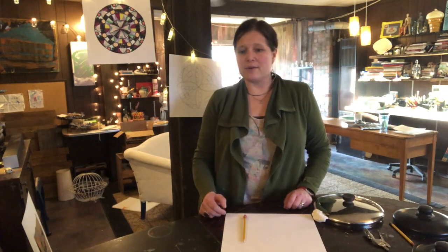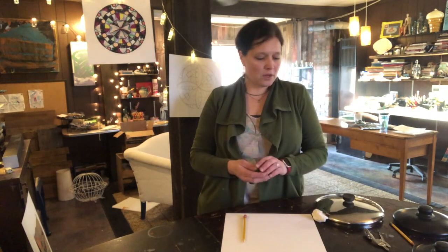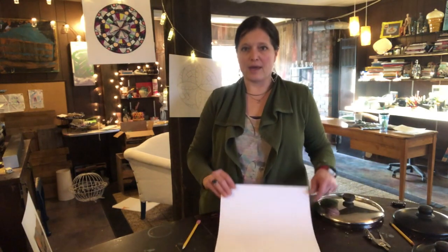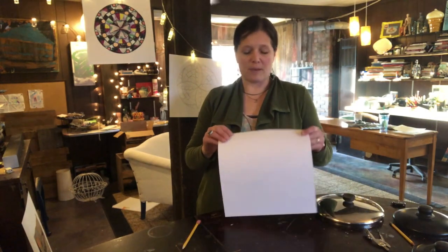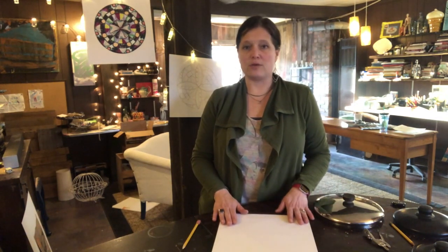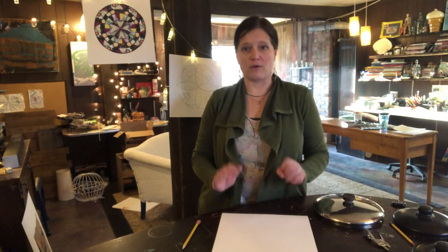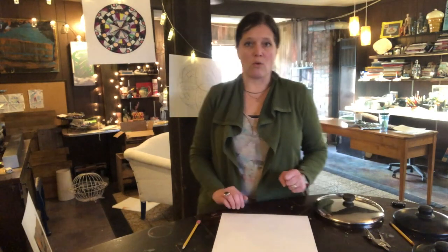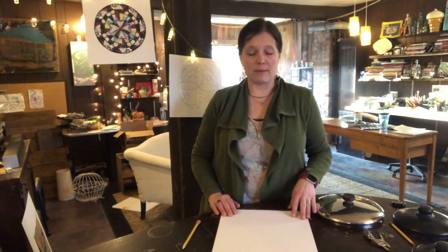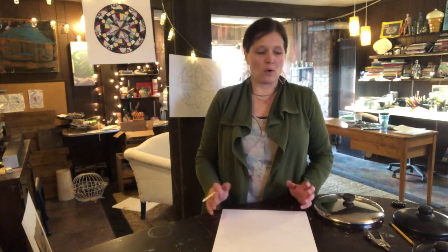Let's begin by gathering some supplies, okay? So we're gonna need some paper. I have this scrapbook paper, tons of it, so that works well. But you can use any kind of paper you can get your hands on. If all you have is printer paper or notebook paper, that's fine too, or colored paper. It doesn't have to be white paper, or even a brown paper bag works as well.